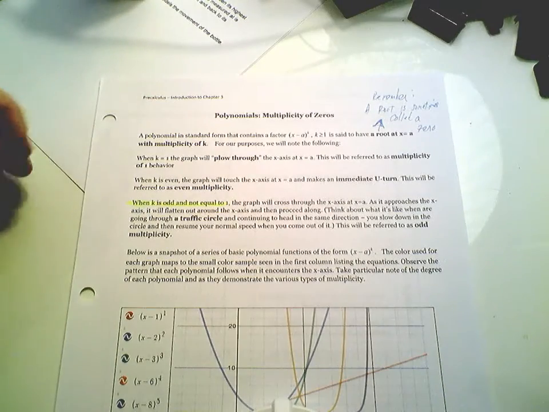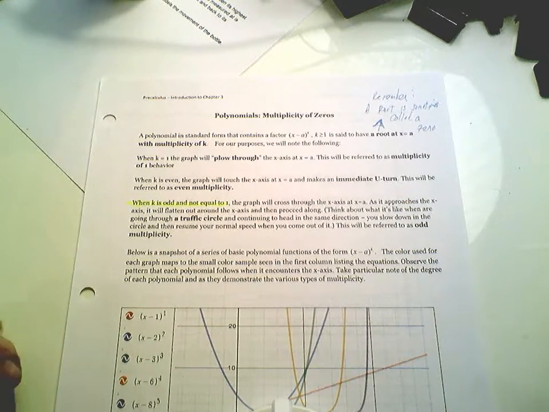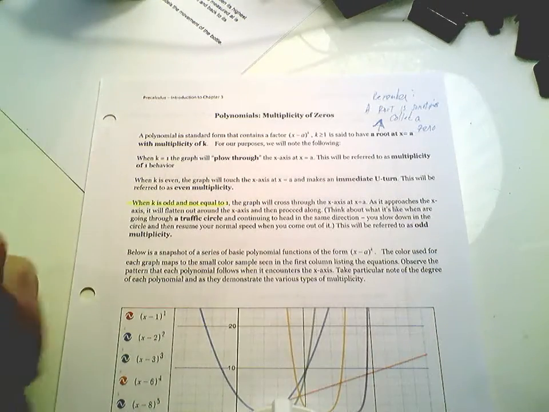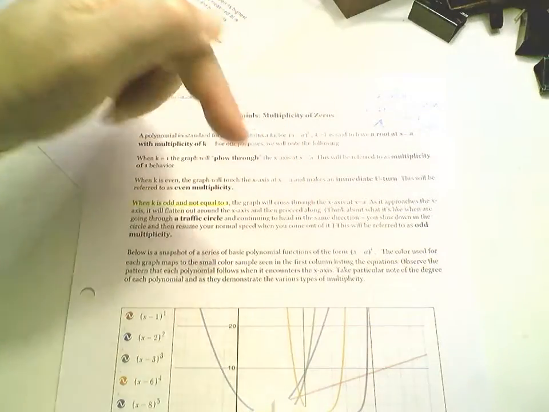And what our graph will do as it gets to the root, and we'll flip to this in the second page of these little quick notes, the graph just keeps going on its merry way. If it was increasing, it'll keep increasing as it goes through the root. If it was decreasing as it goes through the root, it will continue to decrease.